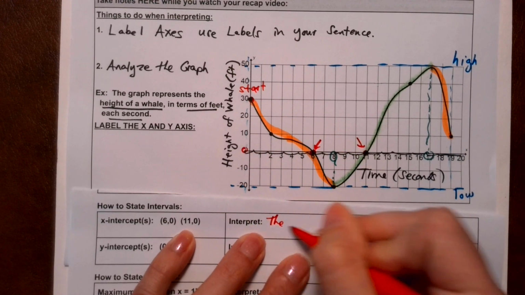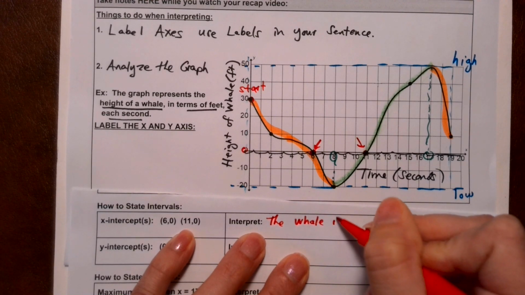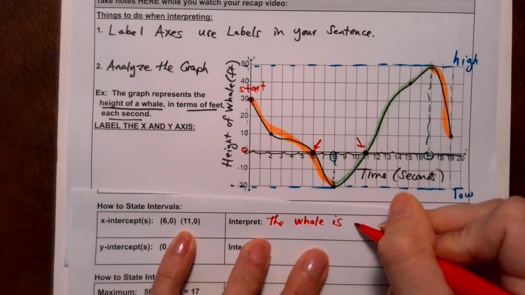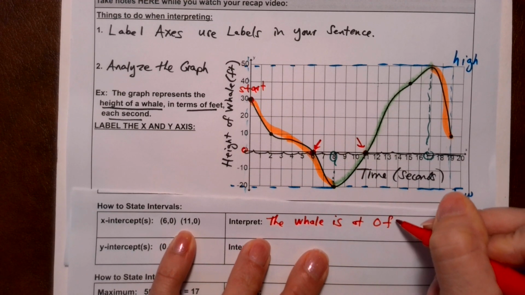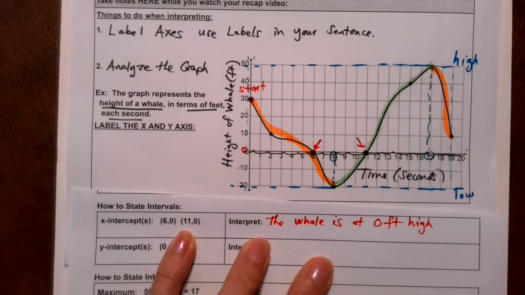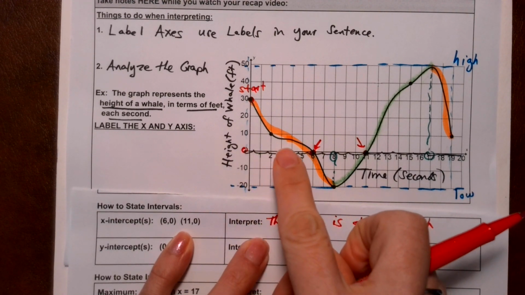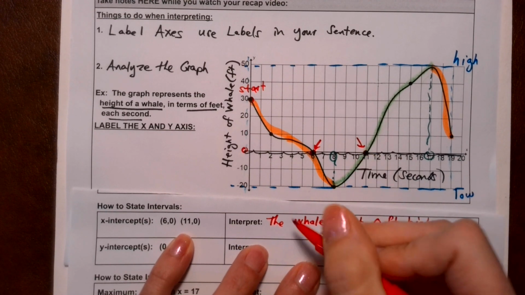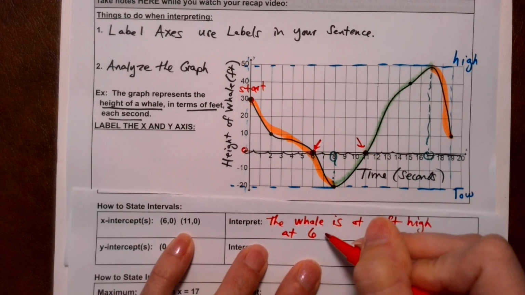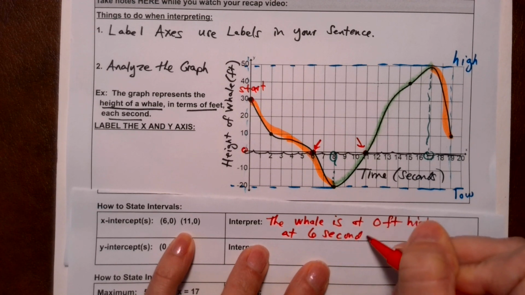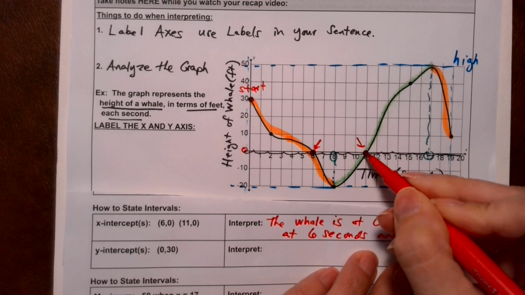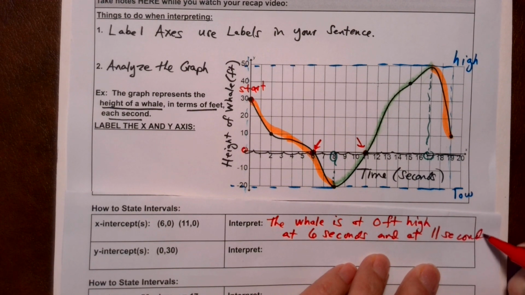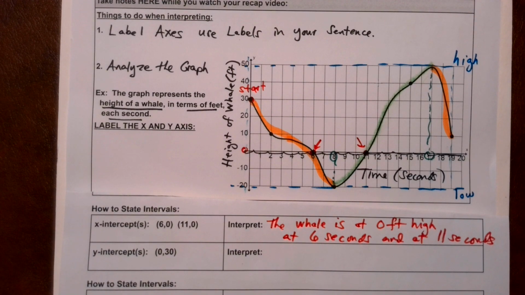The whale is, you could say, at the surface, or is at 0 feet high. But when is he 0 feet high? Here, then he goes under, and then again there. At 6 seconds, and right here at 11 seconds. That's when he is at 0 feet high.